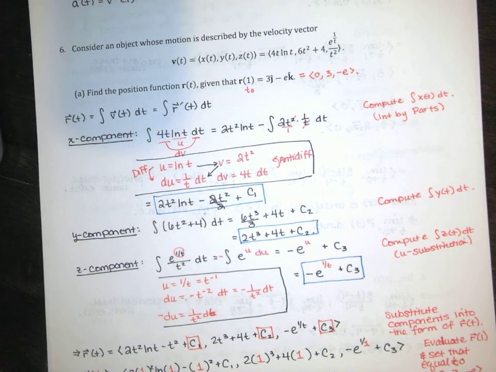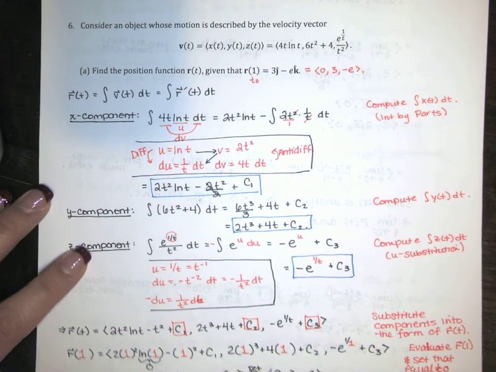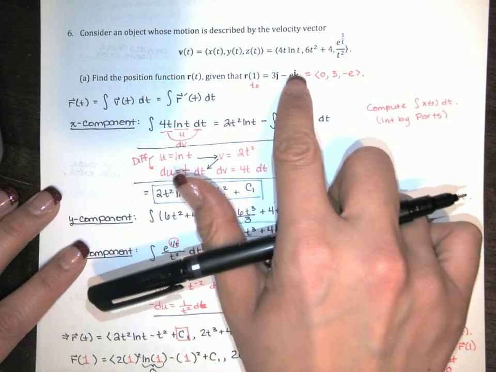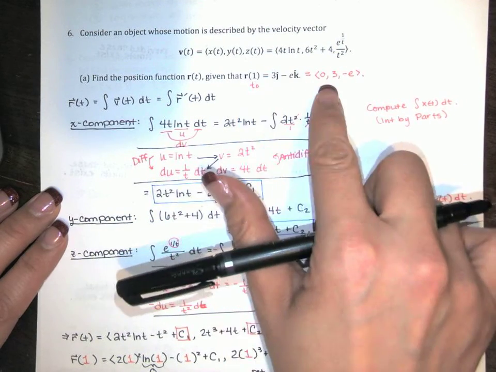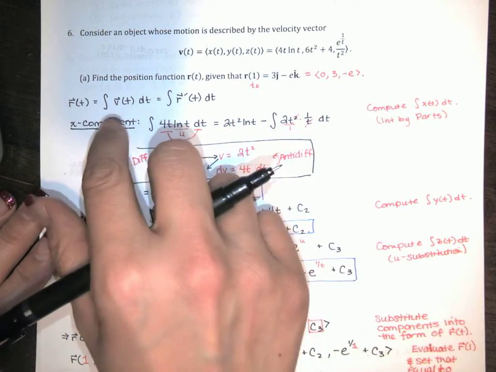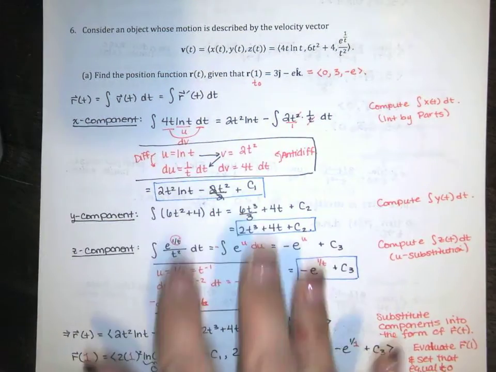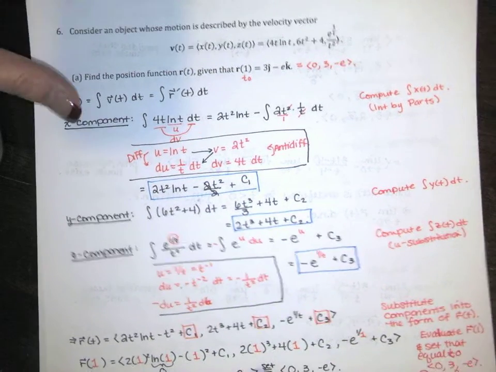Even though it did not seem like it, we're actually solving a differential equation. We had r prime equals this, and we have an initial condition r of 1 equals that. So we were getting rid of the derivative in that differential equation by taking the antiderivative. So this is a simple differential equation problem. If you haven't taken diffy yet, it's a little bit of a preview.